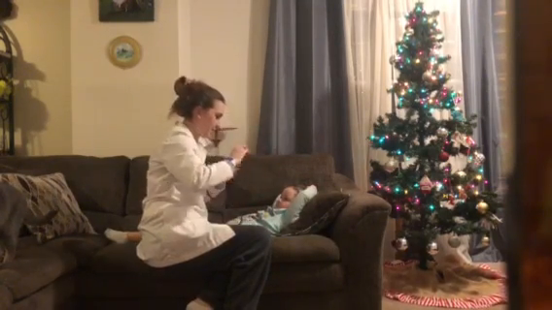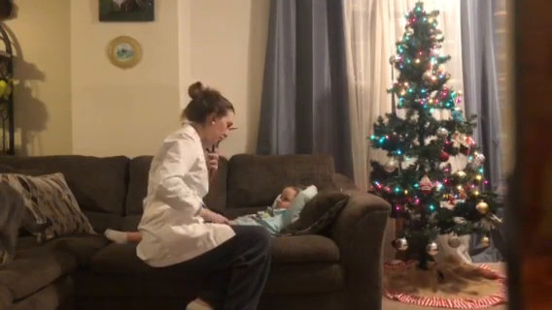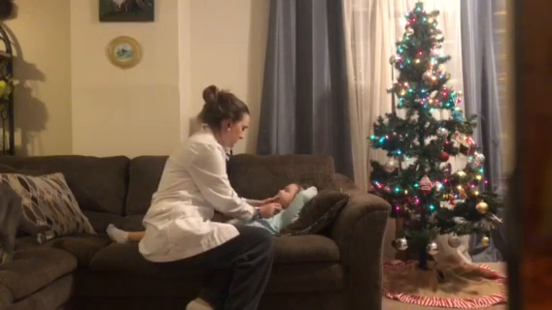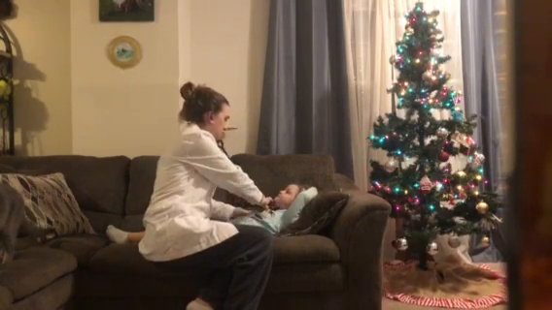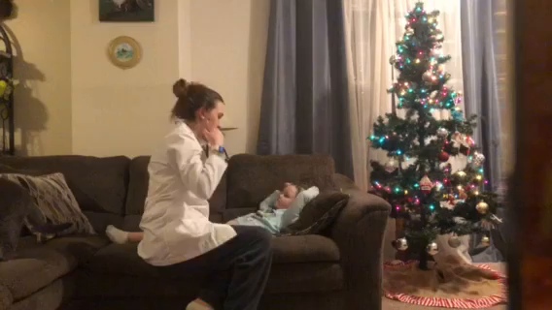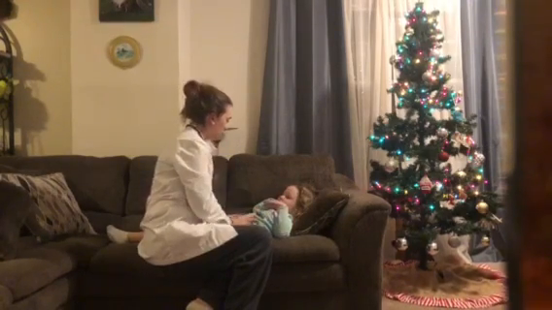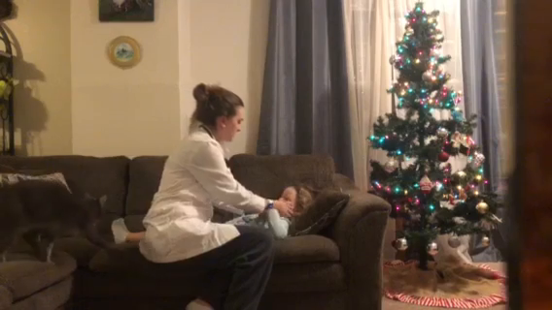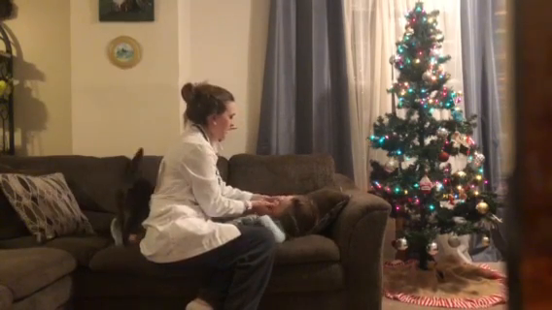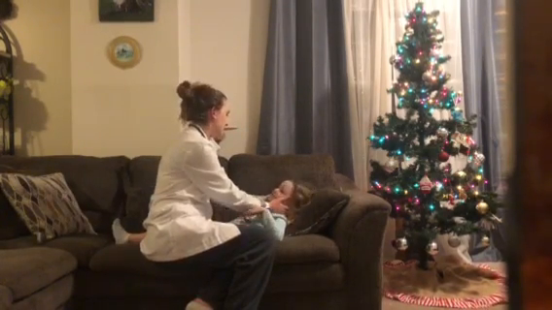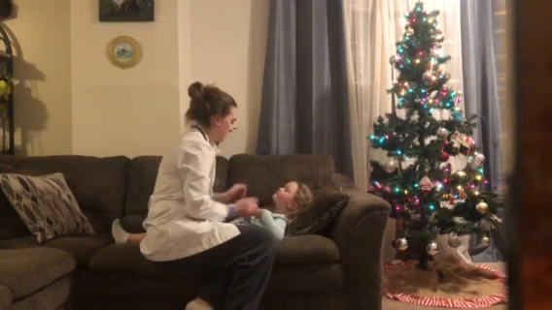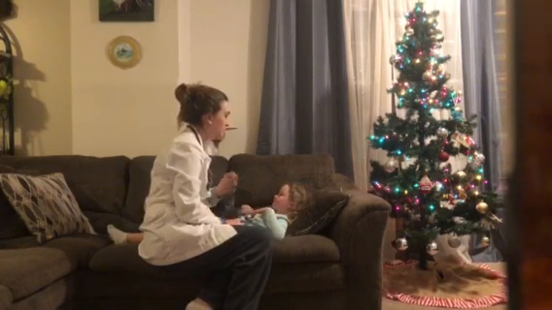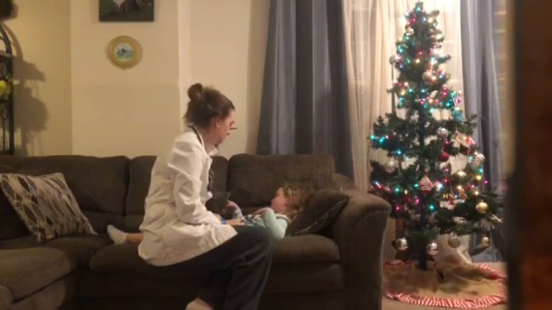I'm going to go ahead and take a listen to her carotid arteries. So I'm going to listen on this side, and I'm going to have the patient hold their breath to listen to the carotid arteries. Just listen for any bruits. None of those were noted. So then we're going to assess the range of motion in the neck. I'm going to have you tilt your neck to one side and the other side, and then touch your chin to your chest. Perfect. So the range of motion in the neck is good.